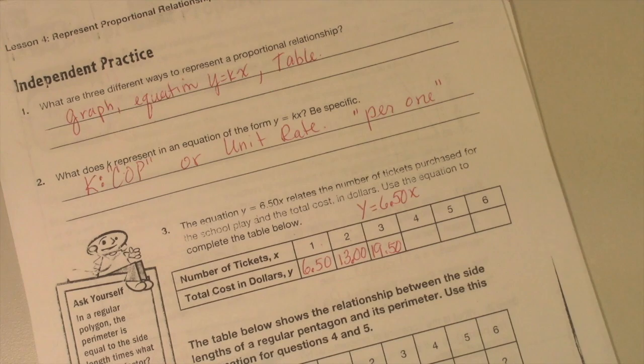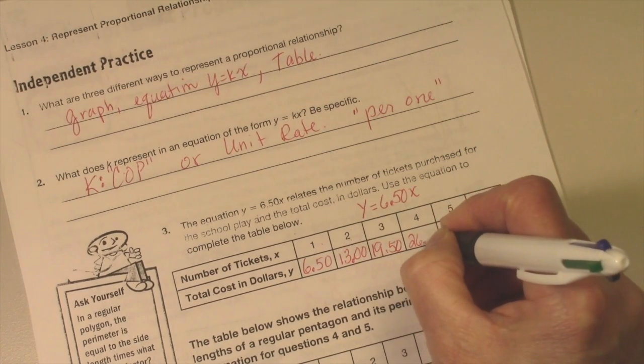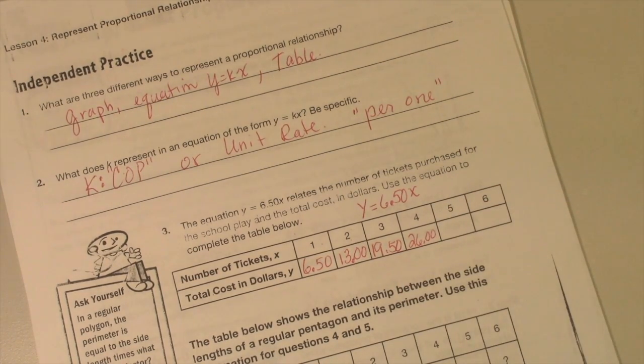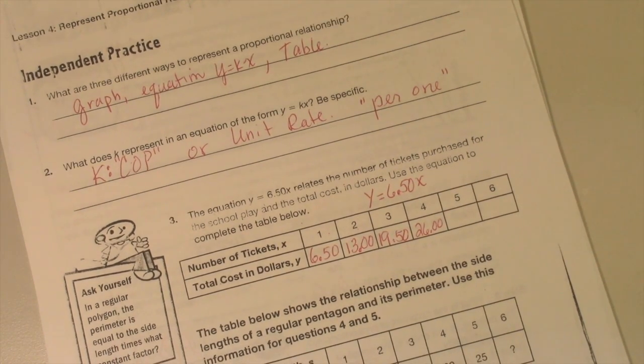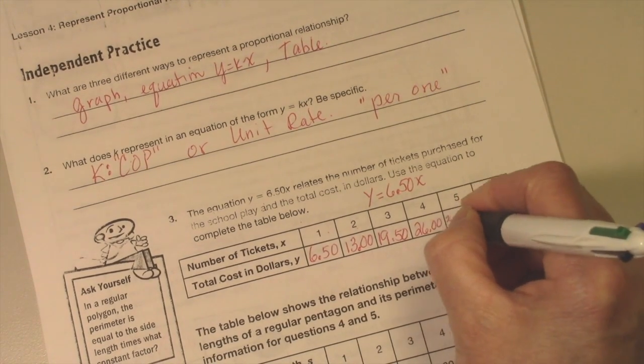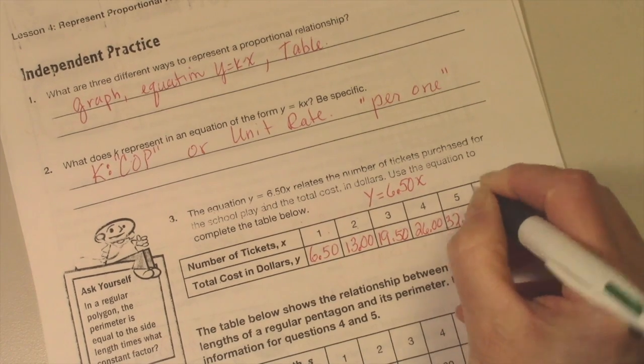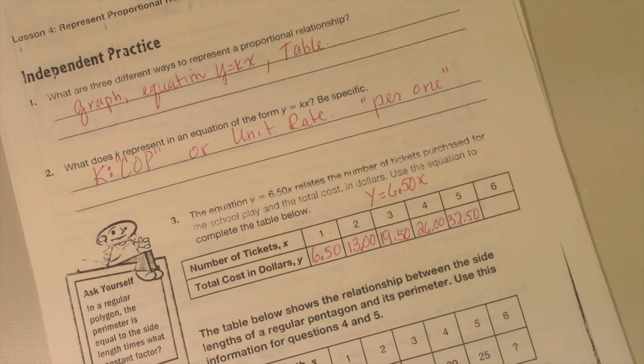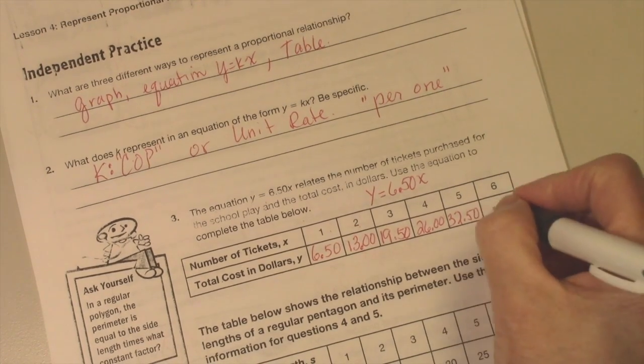Next one, 4 times 6.5 is $26. I should be able to do this in my head, but I'm not going to take any chances. 5 times 6.50 is $32.50. And the last is 6 times 6.50 is $39.